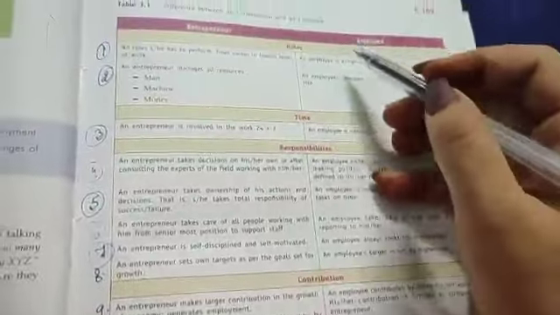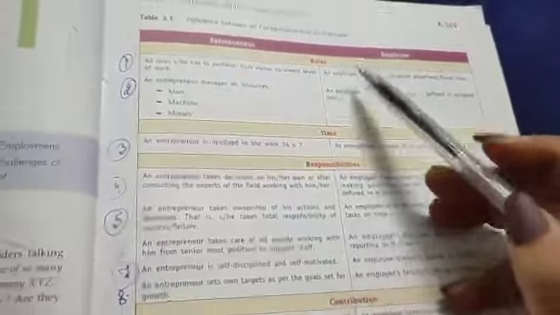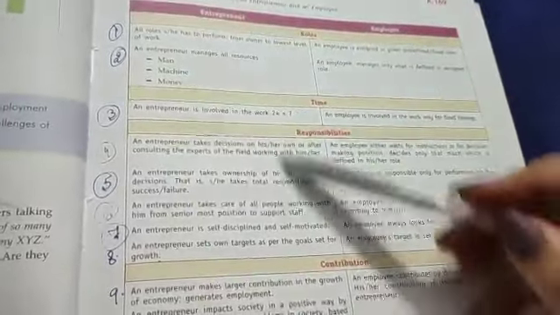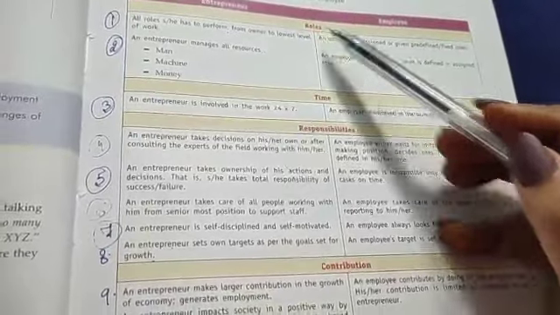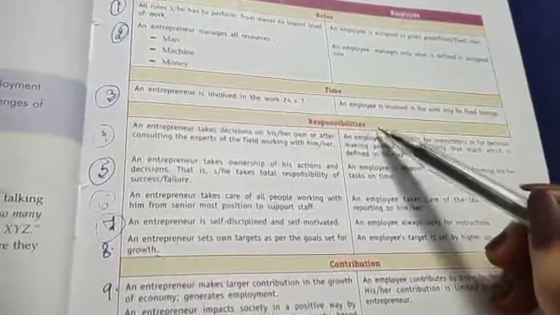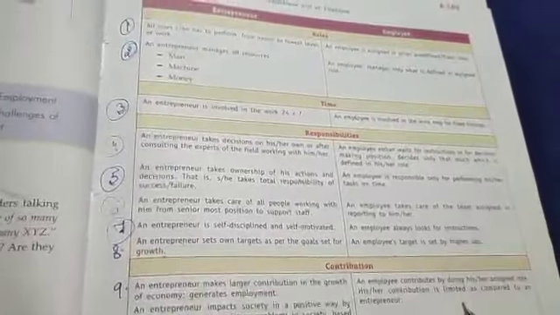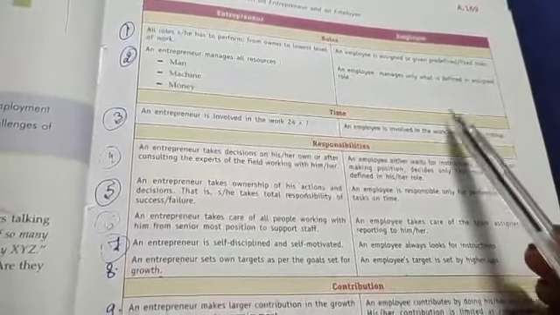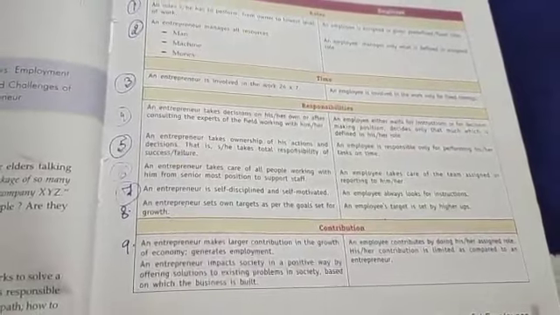This is all about the differences between the entrepreneur and the employee on the basis of roles, time, responsibilities, and contribution. Overall, we can say that the entrepreneur is the main person or boss who has a bigger role in his company, devotes much time, has more responsibilities, and makes the larger contribution in his company as compared to employees. Because the employee is only a staff member, working according to the instructions given by the entrepreneur. That's it.